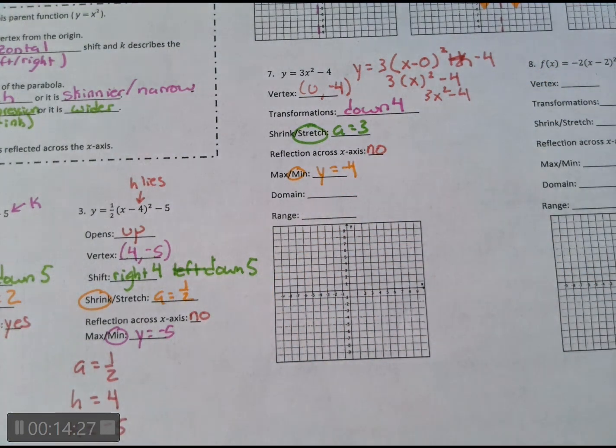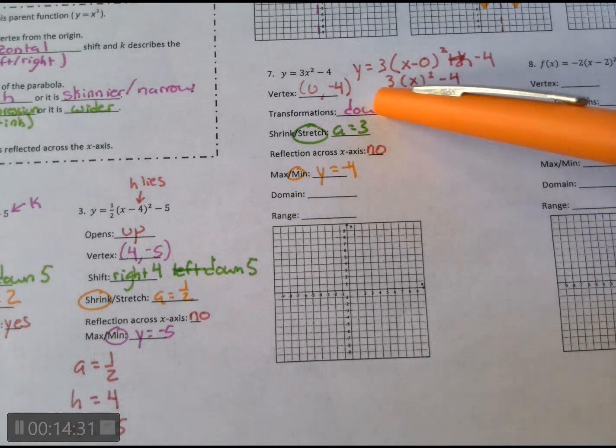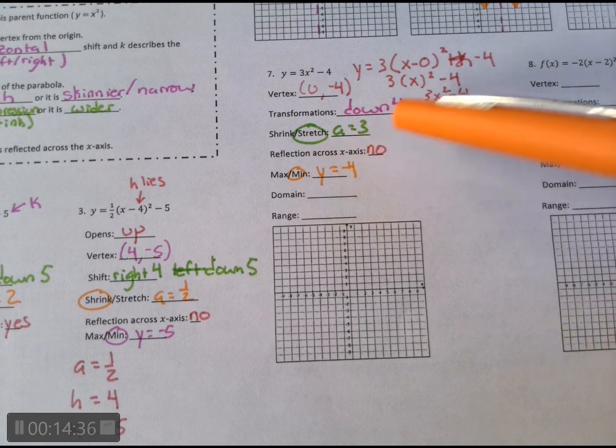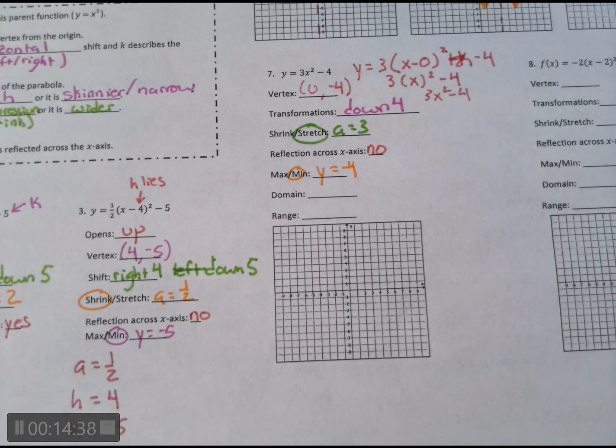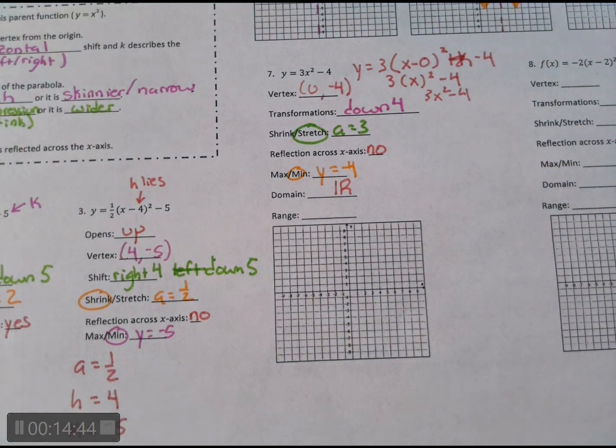Sorry, I know I'm going through this kind of fast now, but we have done the transformations, the shrink and stretch and reflection and max and min for quite a while now. So you guys should know these. And then same with domain. You better know it. All real numbers. The only one that you may not be okay with is range, and so that's just when we have to make our table of values.